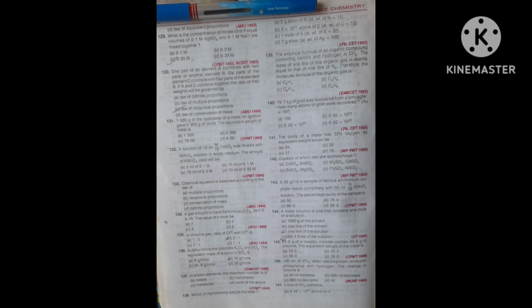Then for oxygen, the equivalent weight is 8. Hence the denominator will become E plus 8. Now it becomes 1.520 divided by 0.995 equals E plus 17 divided by E plus 8. After cross multiplication you can easily calculate that E is equal to 9, exactly 9 will come.